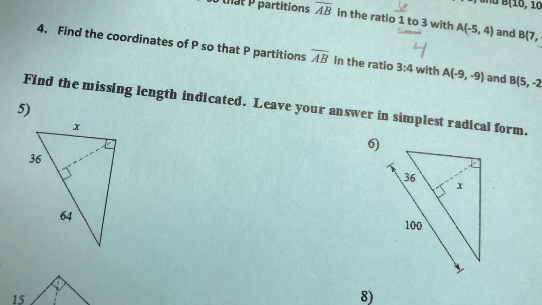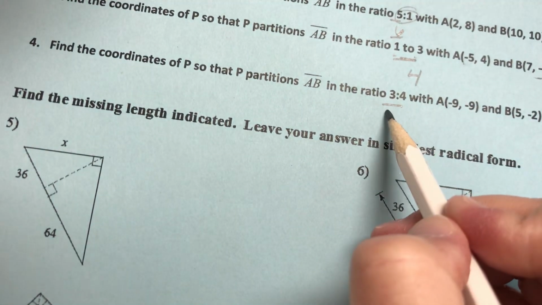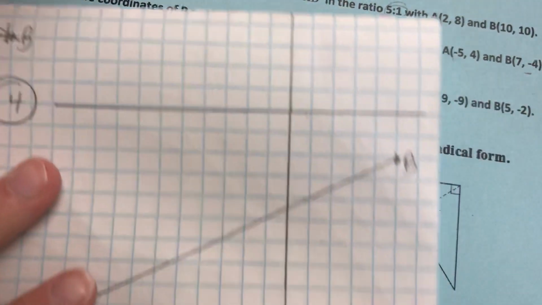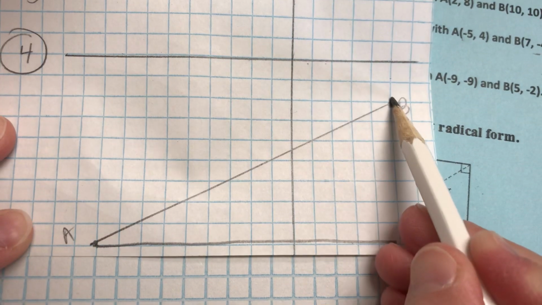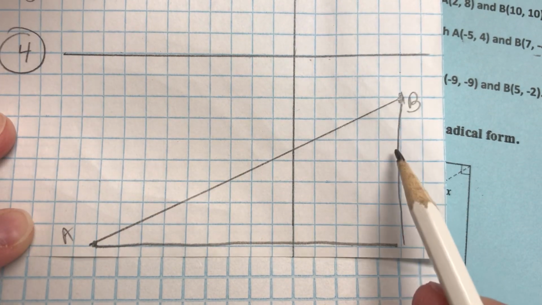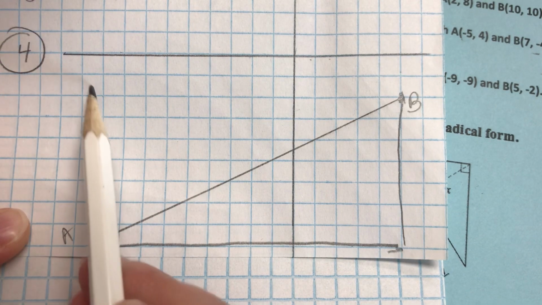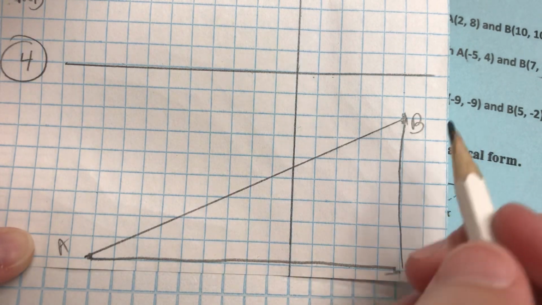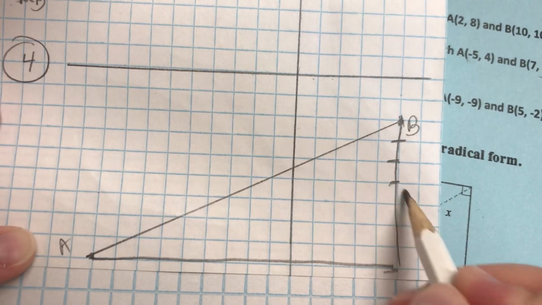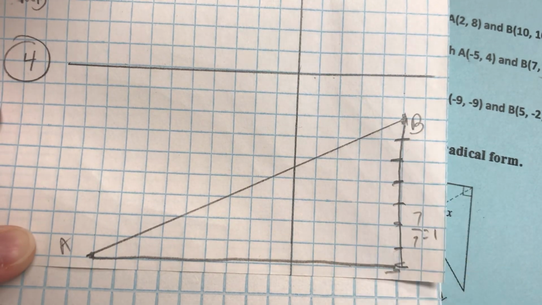Number 4, find the coordinates of P. So we have a 3 to 4 ratio this time. So again, I add those to get 7. And then I graph it, which I already did. Okay. B is 1, 2, 3, 4, 5, 6, 7 down. Again, I don't think I said this, but you could have drawn your triangle that way. I just tend to always draw mine underneath, but it doesn't matter. That just means that every one of these is a piece, right? Because 7 divided by 7 is 1. So it's just every one, okay?